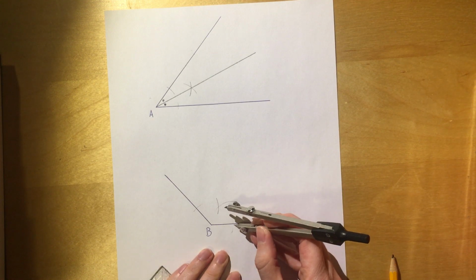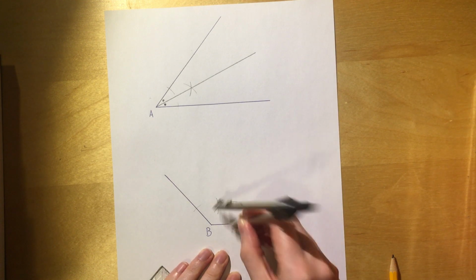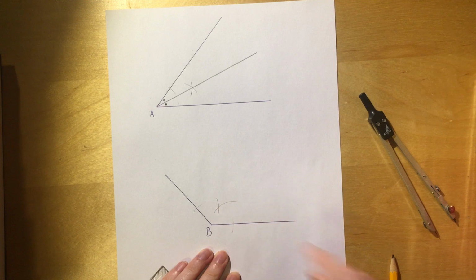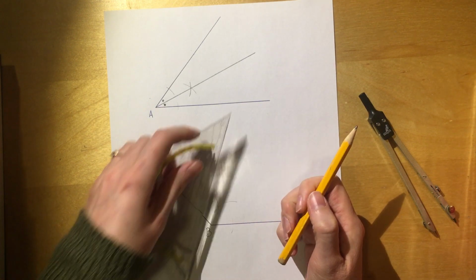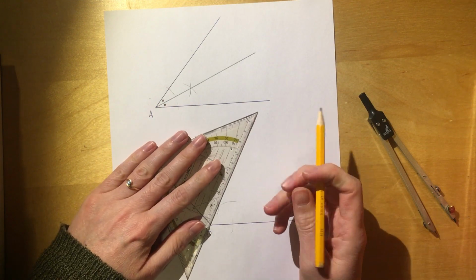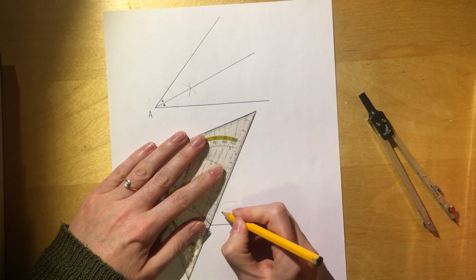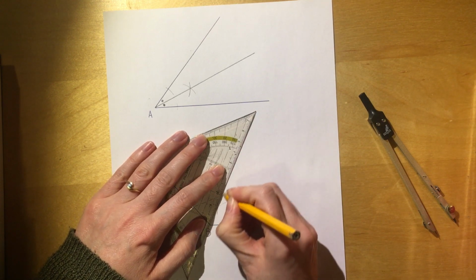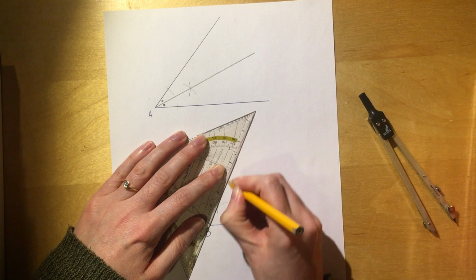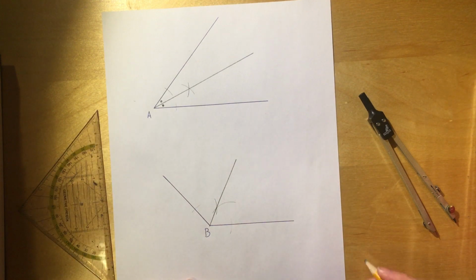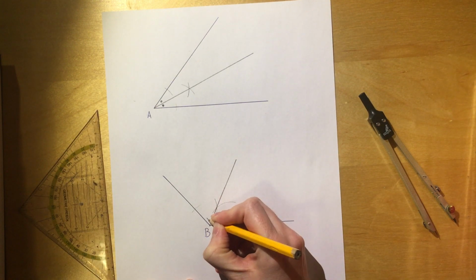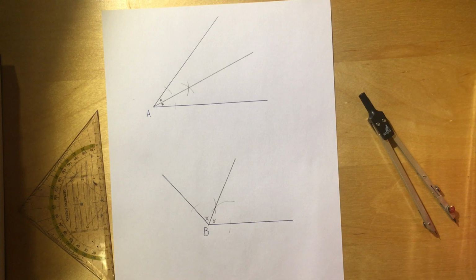Let's make the first one a little bit bigger to make it more obvious. Now here we have a point of intersection. If I were to draw a line from the vertex of B through my point of intersection, then this line is the angle bisector. Don't forget the symbols and do not erase the arcs.